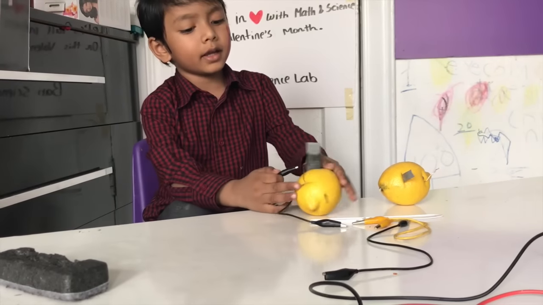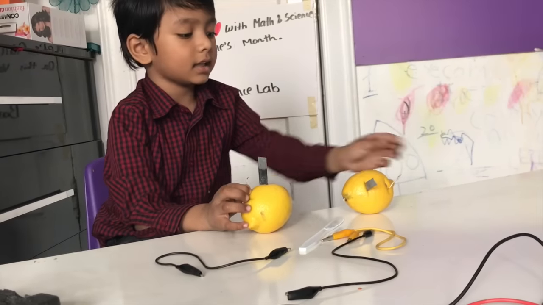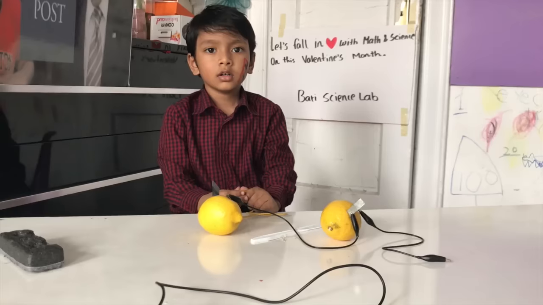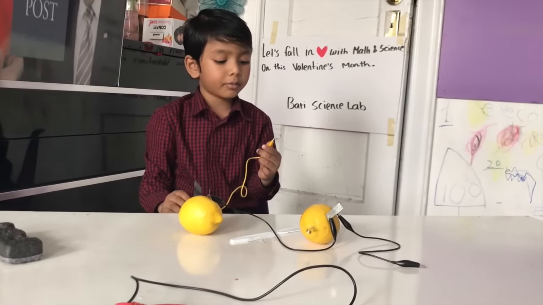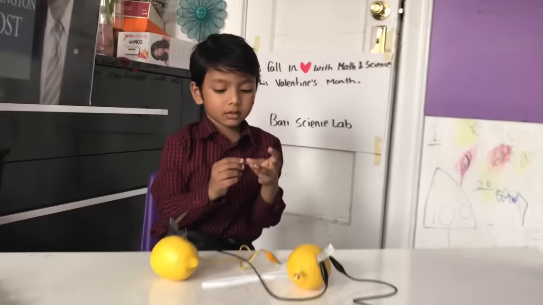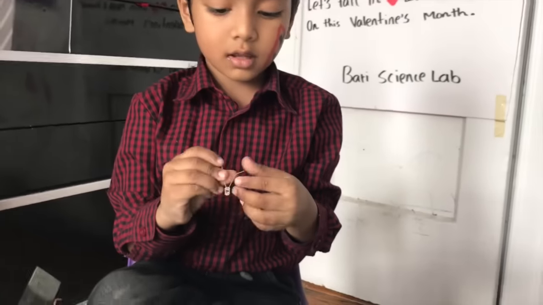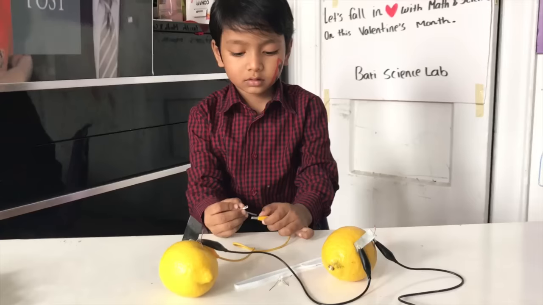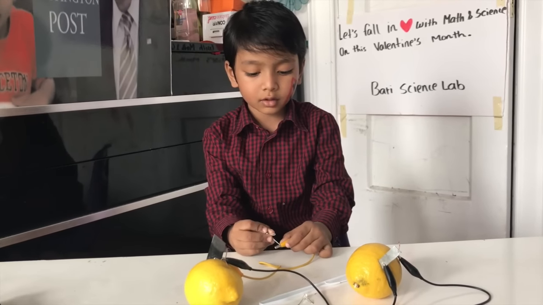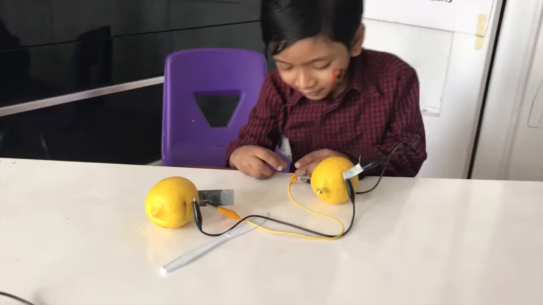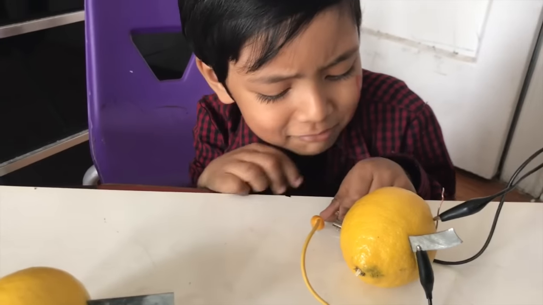Now I need to make a circuit. That is anode, that is cathode, this is negative, this is positive. I'm going to connect a bulb with this. So I get the bulb, it has 2 legs. One is short, one is tall. Yellow is positive, so it's gonna be the tall one. Wow! Wow! It's glowing!